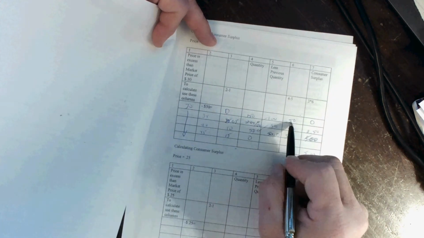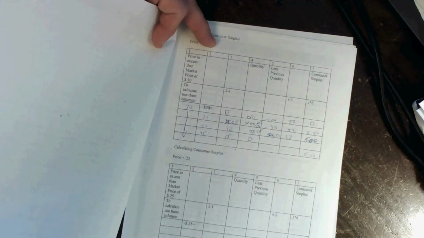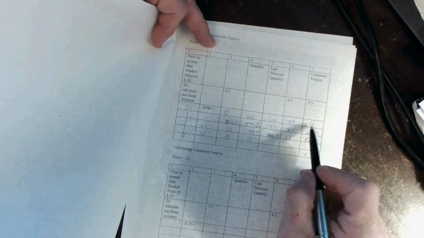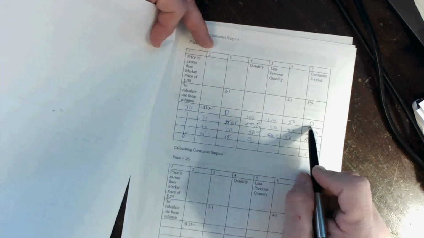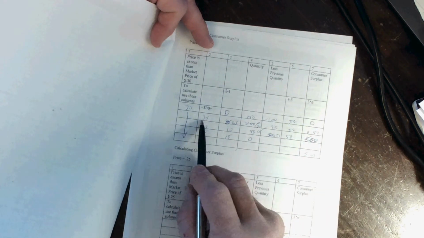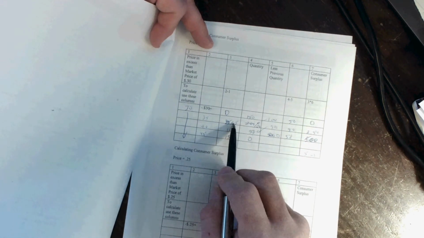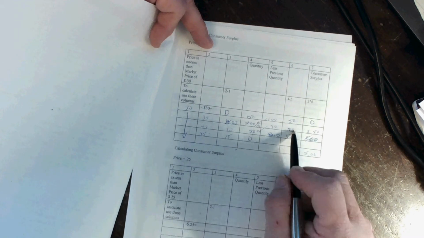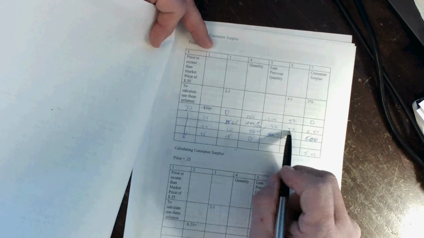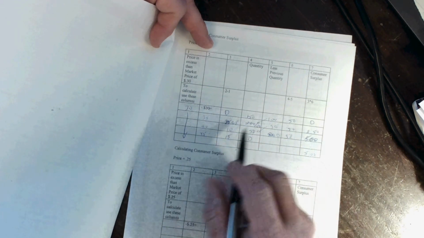So if we take 0 times 50, the 30-cent people are said to be indifferent. They can take it or leave it at that price. We'll assume they take it but receive no consumer surplus. That is the price they are willing and able to pay. 35-cent people receive a surplus per unit of a nickel and are responsible for a quantity demanded increase of 50. A nickel times 50 is 250.